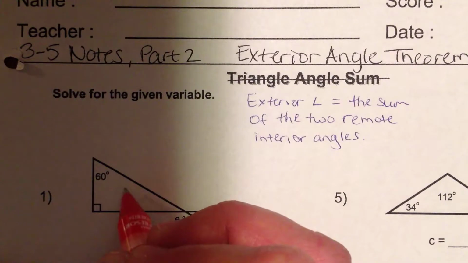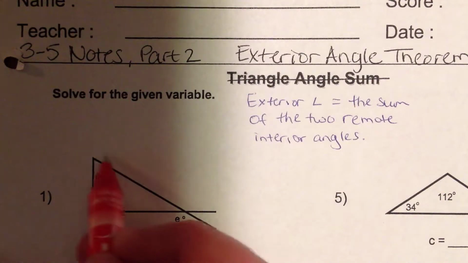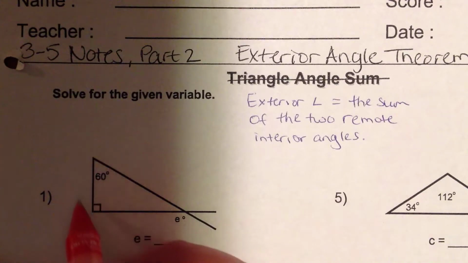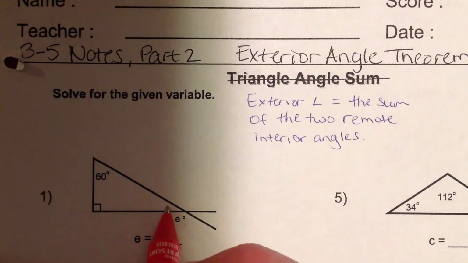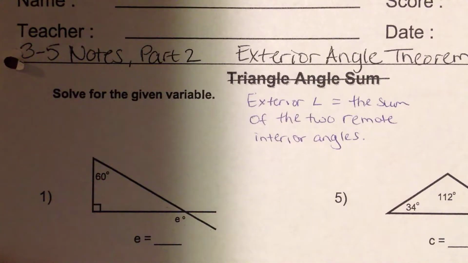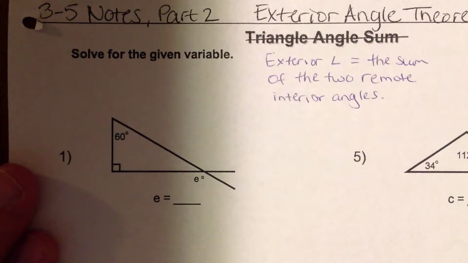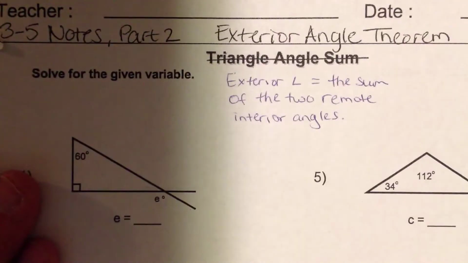Now when we say remote interior, we mean the two angles that are on the opposite side of the exterior angle. So not the one that touches it, not the one that's supplementary, but the ones that are on the other side of the triangle, inside interior angles. So, again, the exterior angle is the sum of the two remote interior angles.